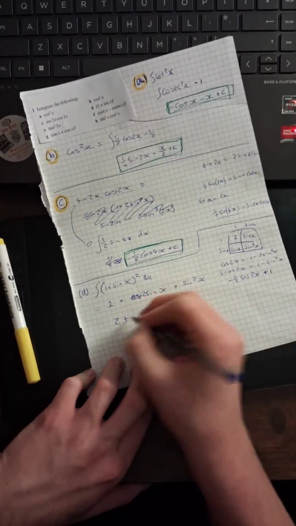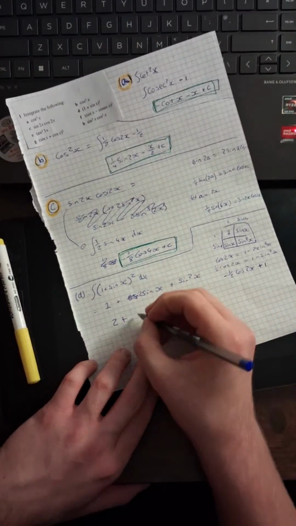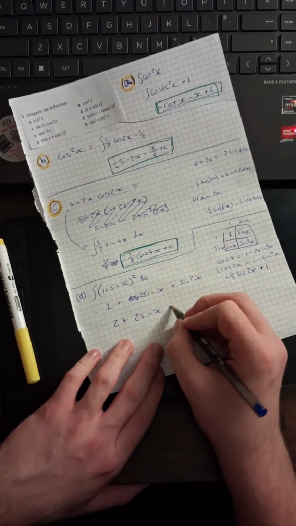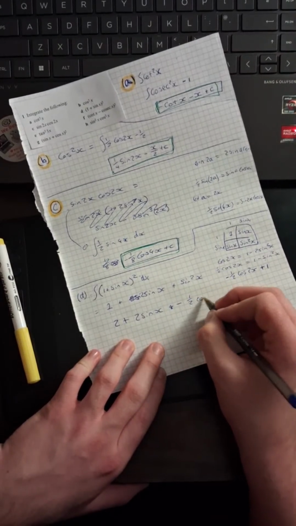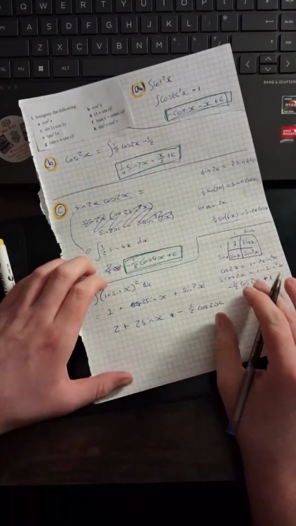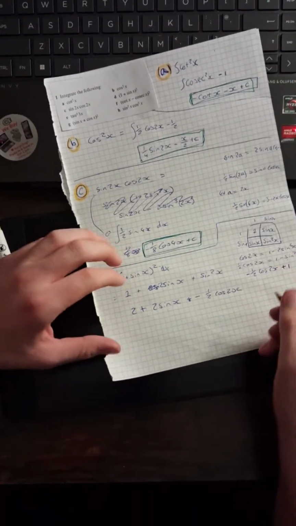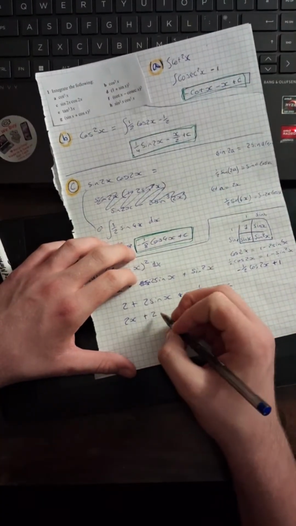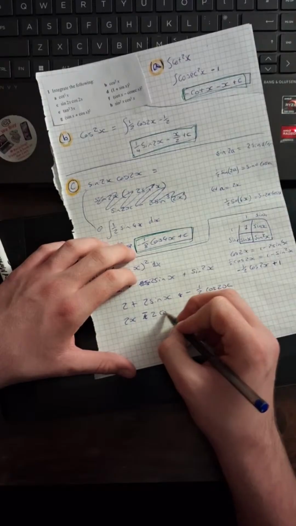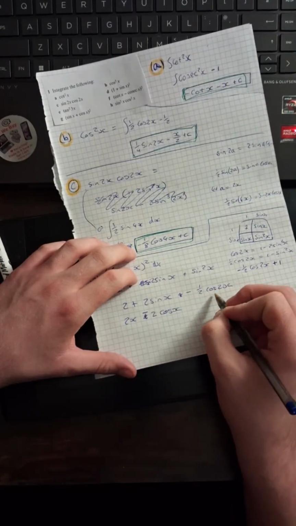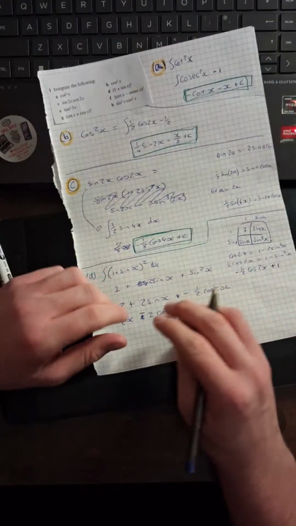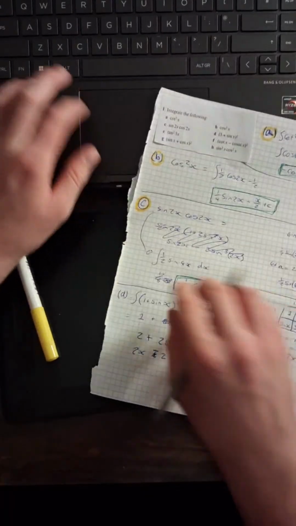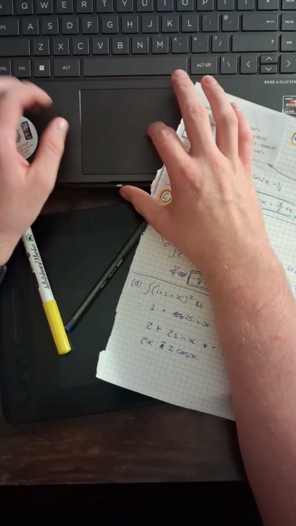So it goes 2 plus 2 sine x minus half cos 2x. And we still haven't integrated this yet. So let's integrate that. 2x plus 2 minus 2 cos x. And then cos becomes sine, but it's minus cos. And minus cos integrated, I think. Let's see what ChatGPT has to say.